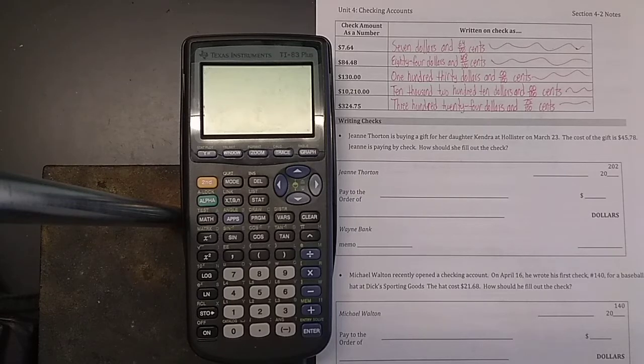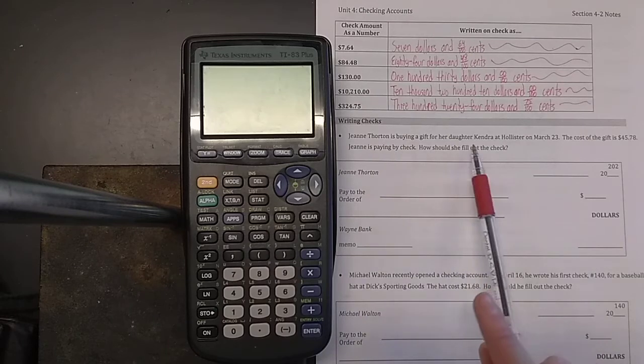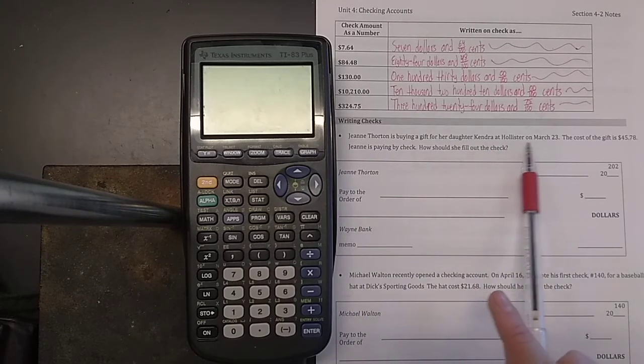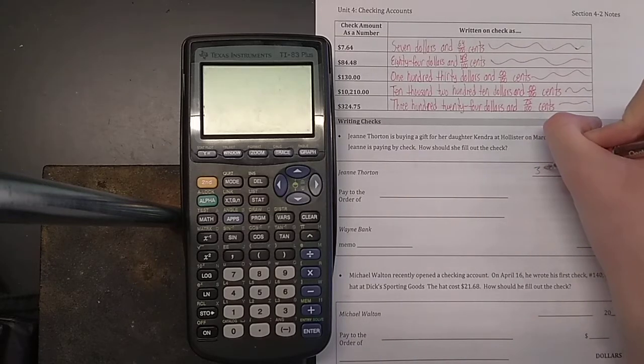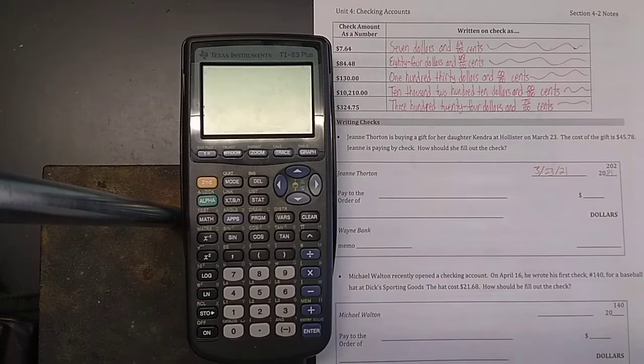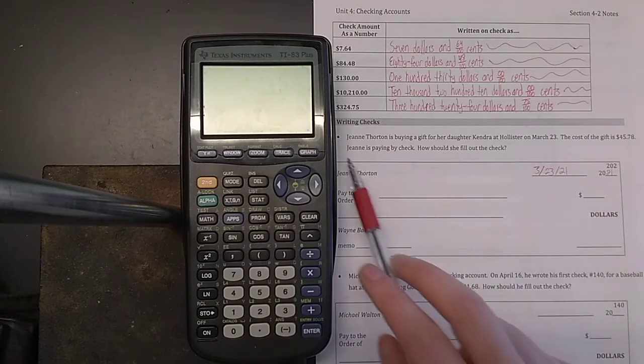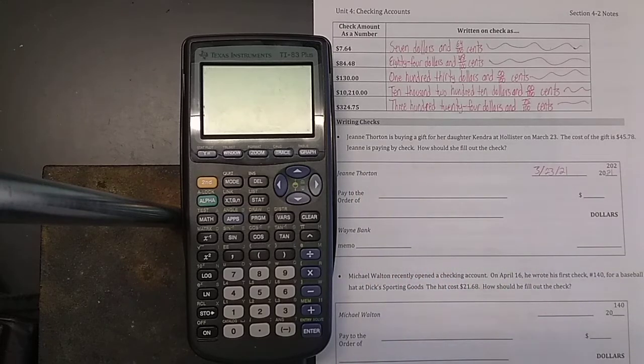Let's practice actually writing two different checks. Jean Thornton is buying a gift for her daughter Kendra at Hollister on March 23rd. So let's put March 23rd in for the date. So we've got March, that's 3. 23, you can write March if you want to, 23rd, 2021. Oh, there's where the date goes, 2021. And let's see. The cost of the gift is $45.78. Jean is paying by check. How should she fill out the check?